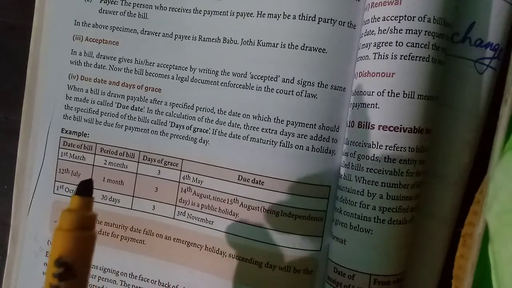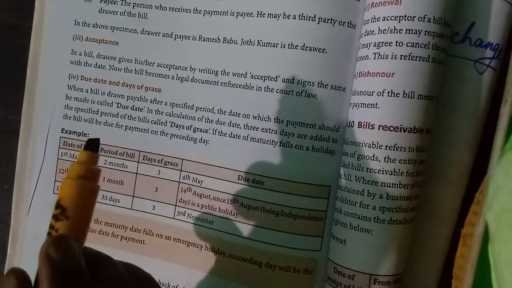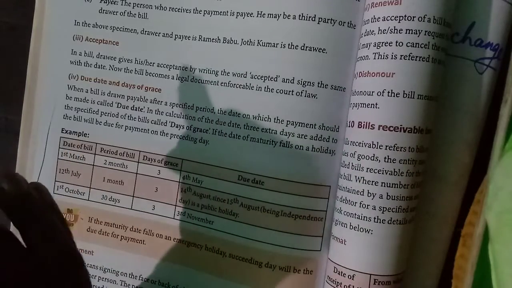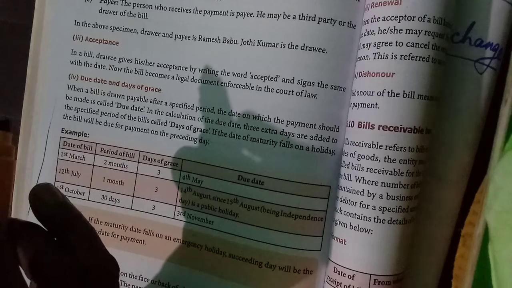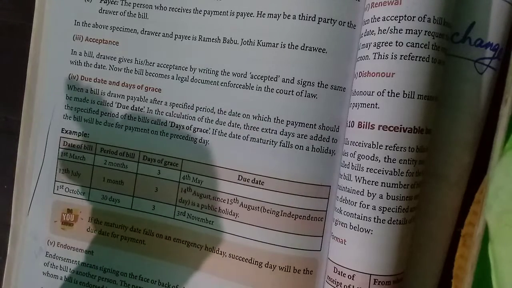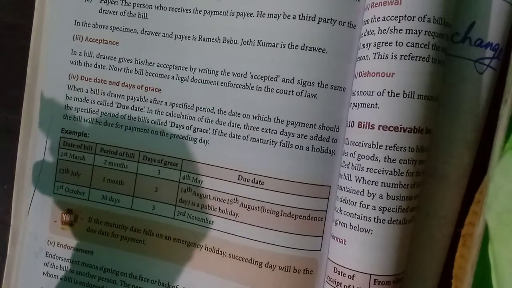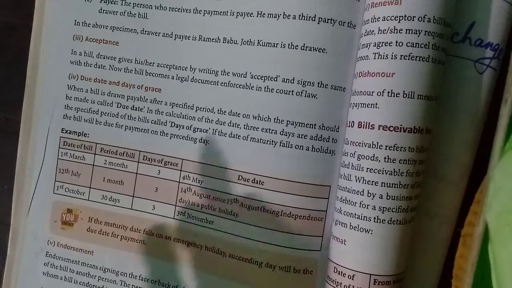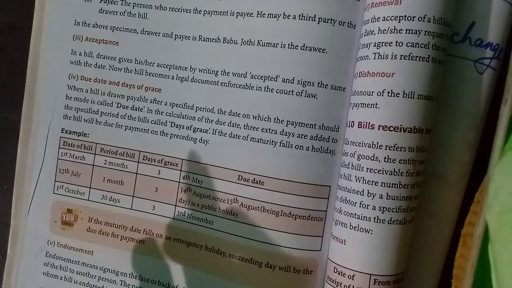If the due date comes after adding 3 days as grace days, the preceding day will be the due date. They may ask for one word, so you should understand. So 3 days will be added along with the due date. After adding 3 days only, it is called the due date.